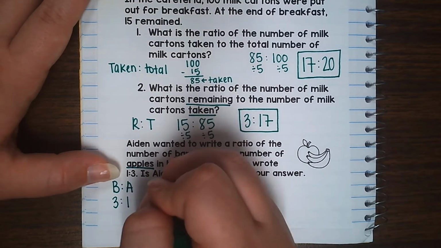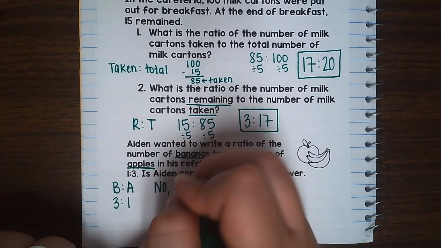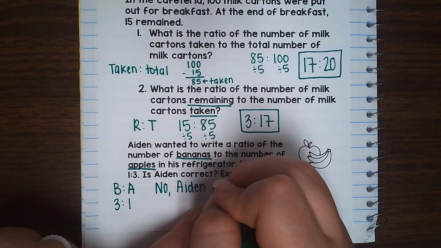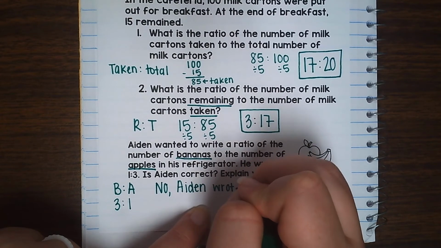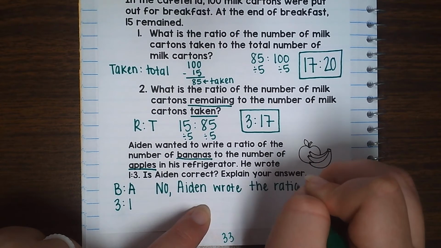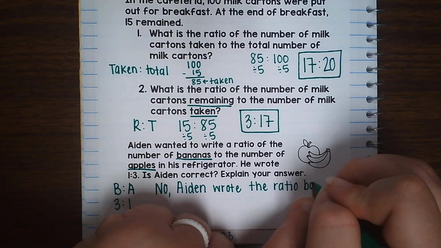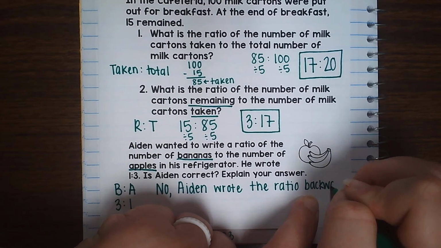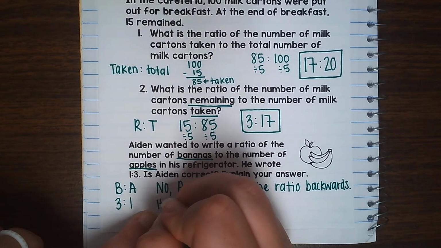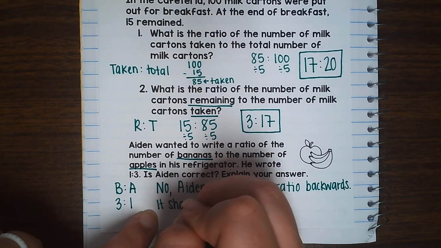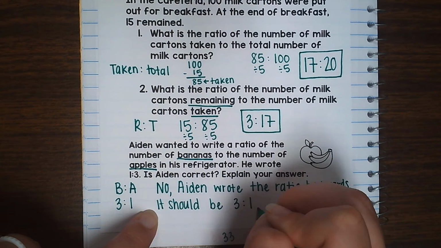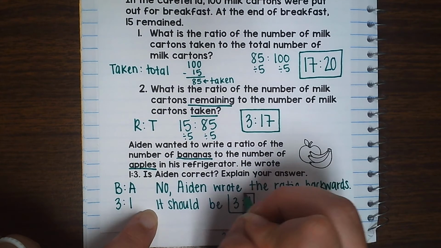So we're going to say no. Aiden wrote the ratio backwards. It should be 3 to 1. That is our answer.